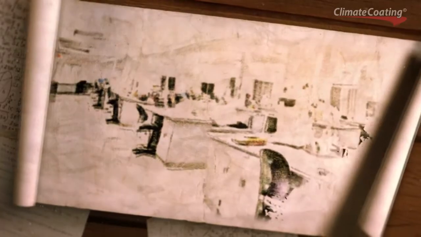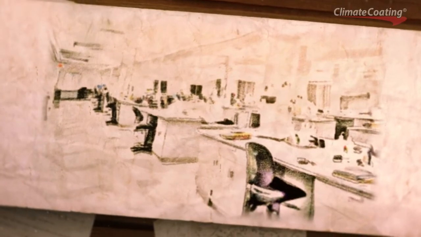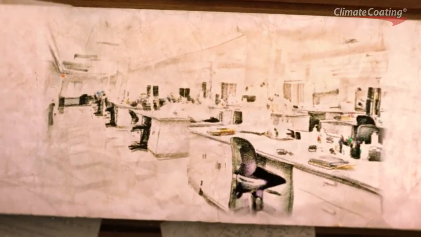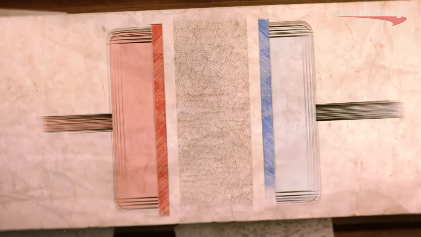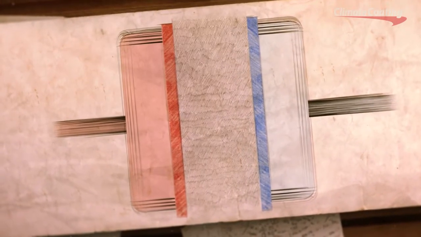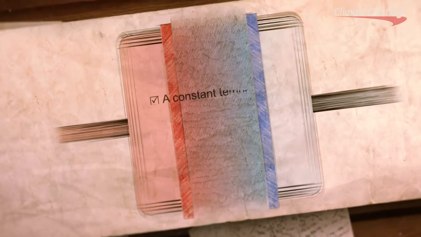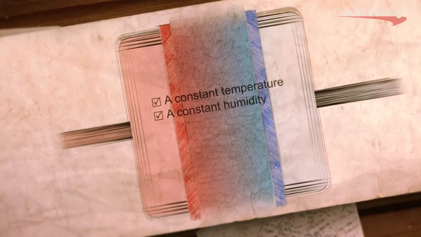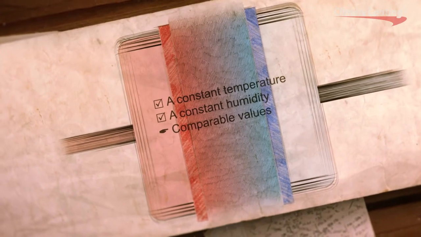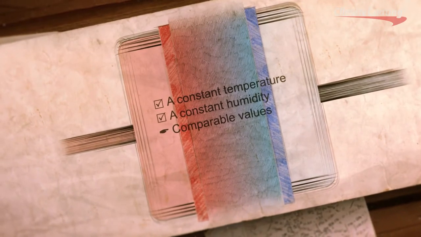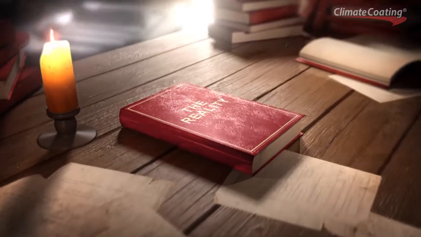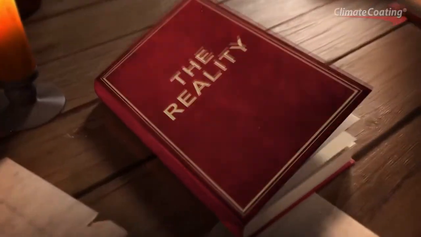In laboratories, the lambda value, as a building physical standard, is measured under steady conditions. In a so-called plate box, the heat flow is measured between a hot and a cold plate. And of course, circumstances such as temperature and humidity are steady in order to compare results. So far for theory and standard.